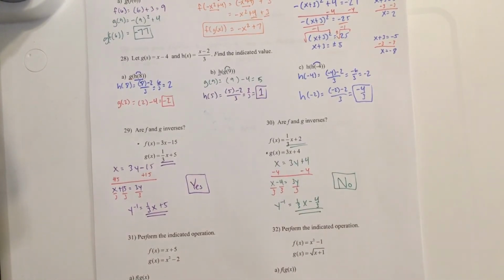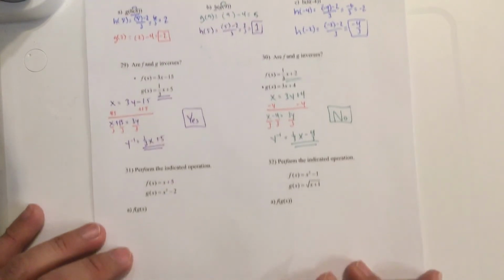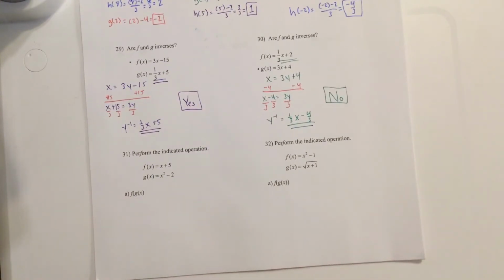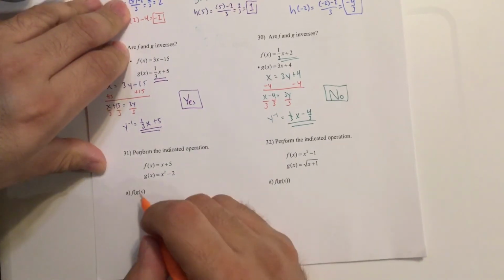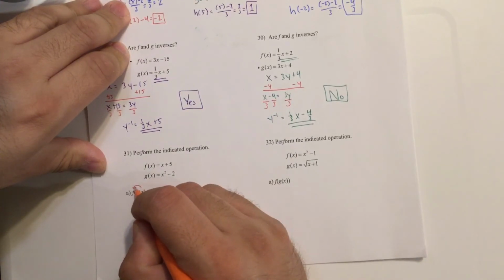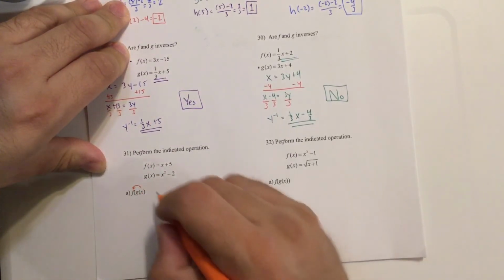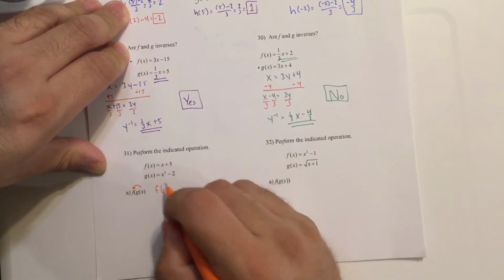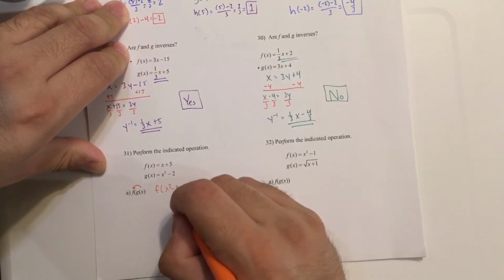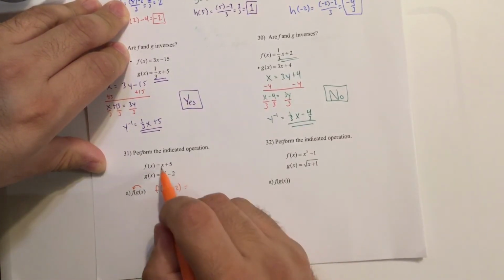All right, now we're on to 31 and 32. So this one says to perform the indicated operation. So the first one says to take g of x and plug it into the f function. So I'm going to go and write this here. g of x is x squared minus 2. Now I'm going to write the f function, x plus 5.